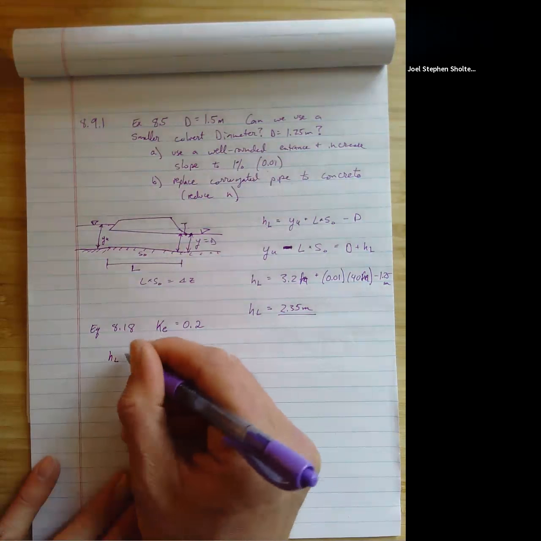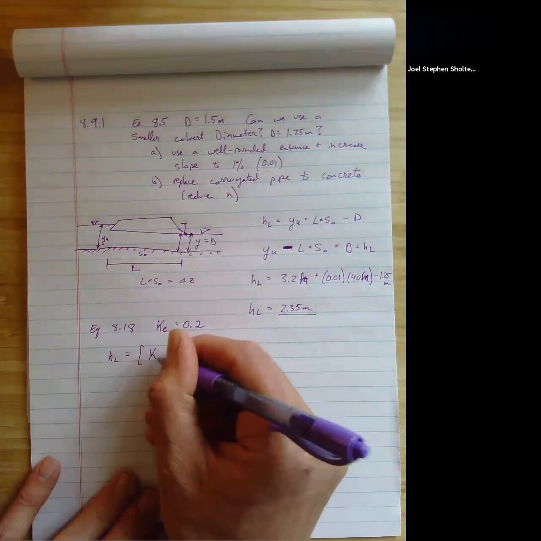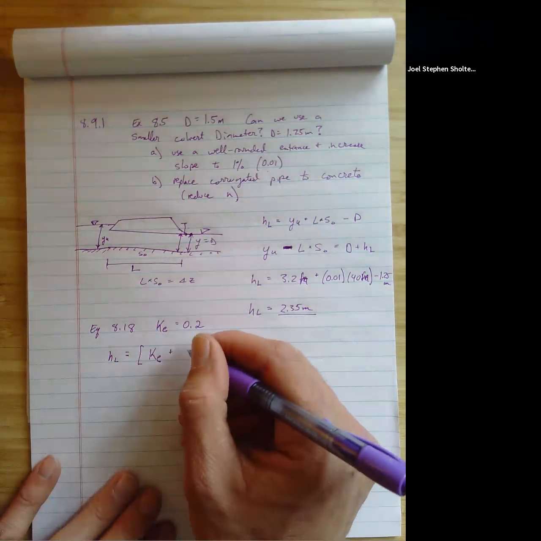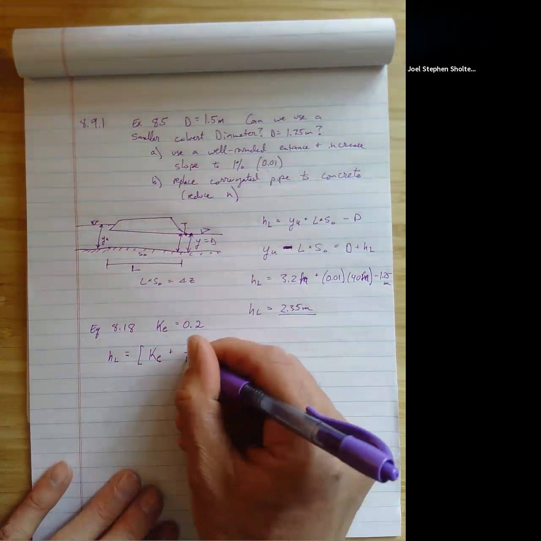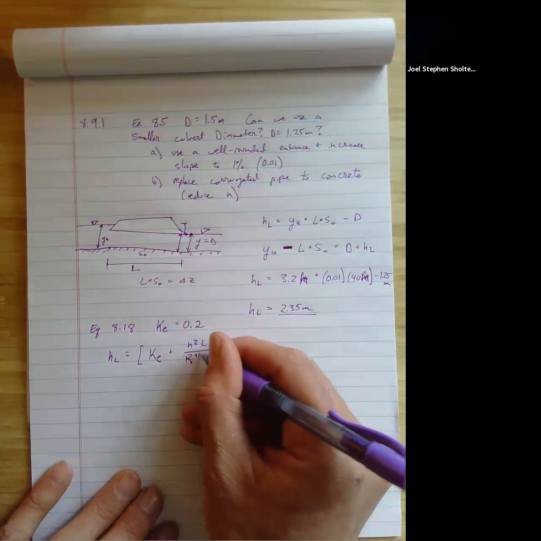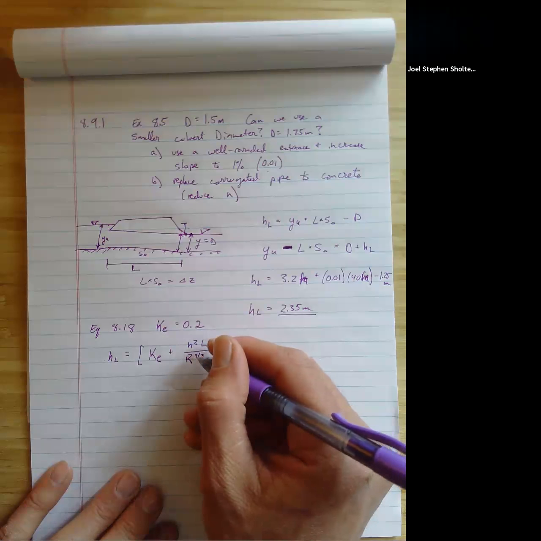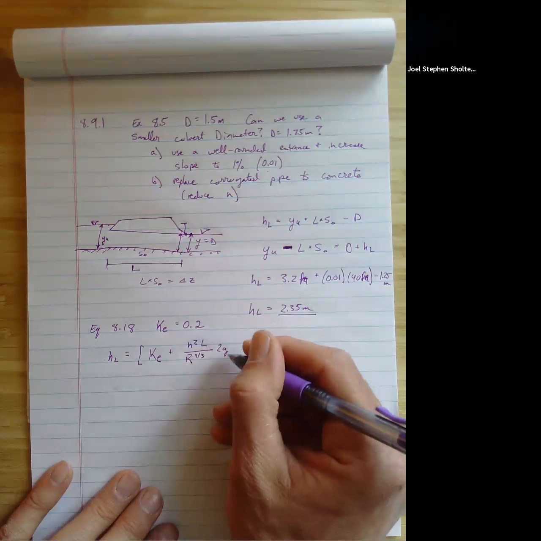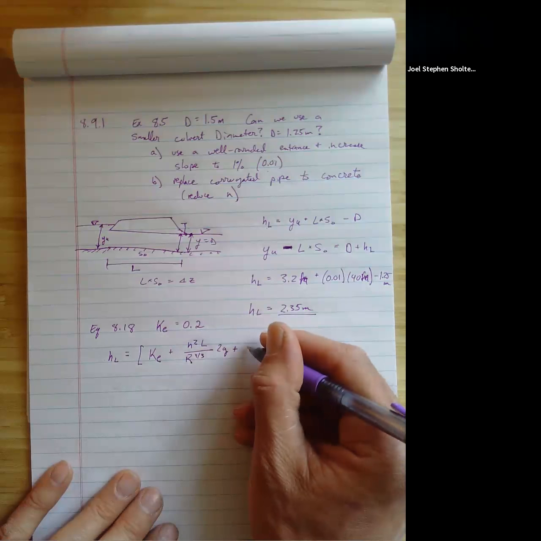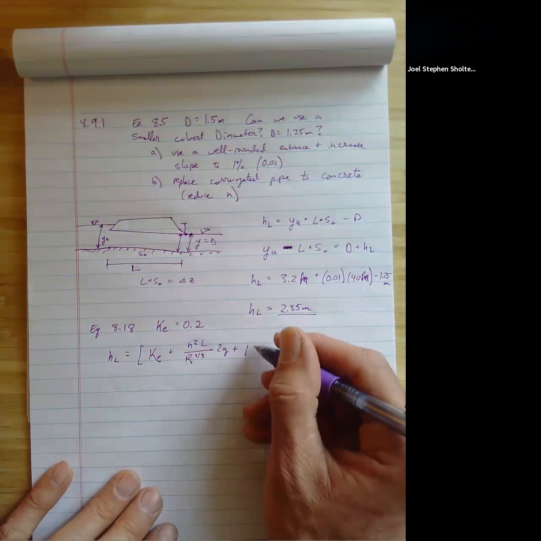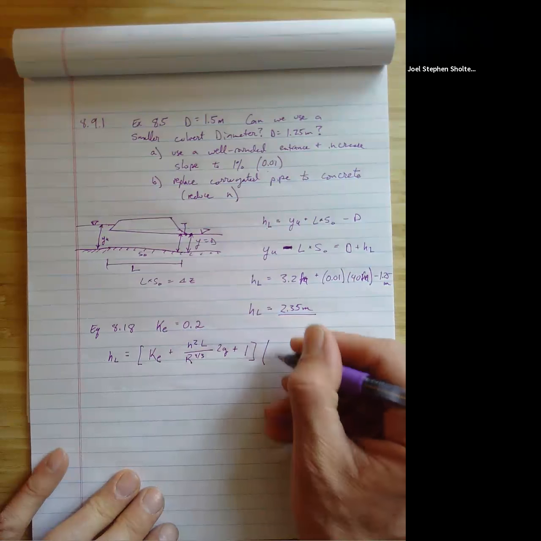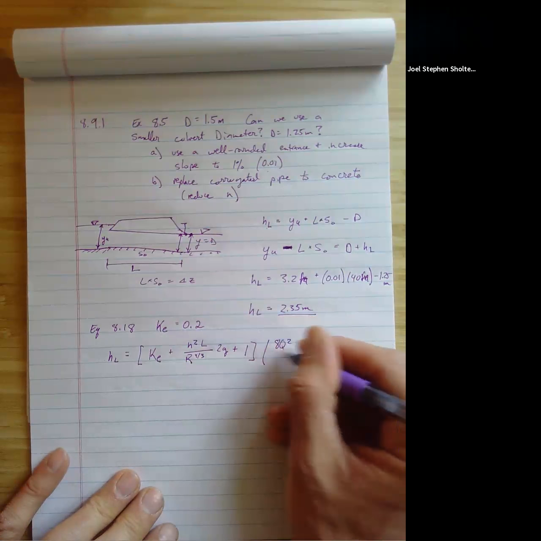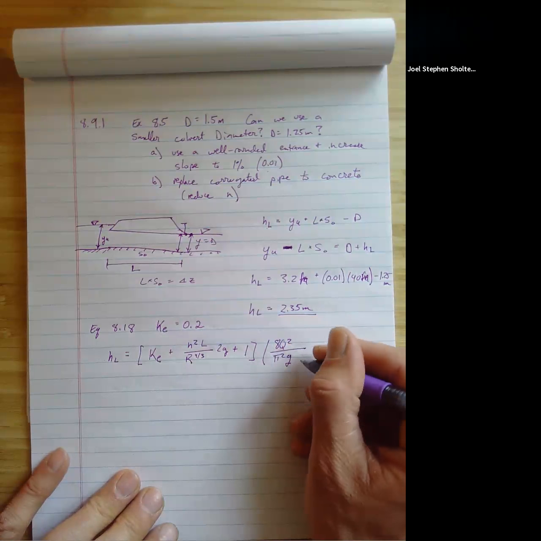So head loss is going to be equal to K entrance for the well-rounded plus the energy loss from the Manning's equation. That's N squared L over the hydraulic radius to the 4/3 times 2G. And then plus our exit loss. And all of that is times V squared over 2G, but because we're using discharge, it's going to be 8Q squared over pi squared G d to the 4th.